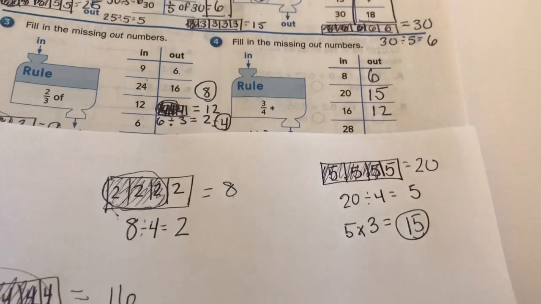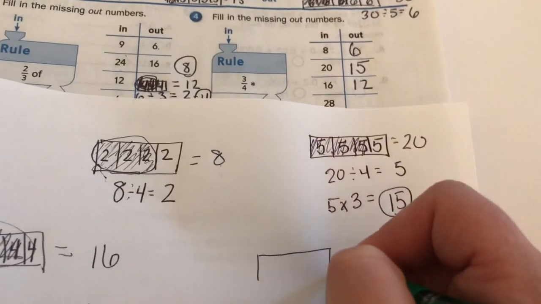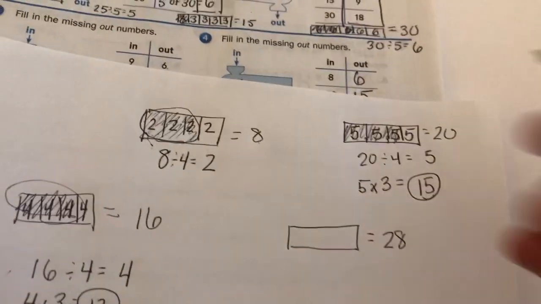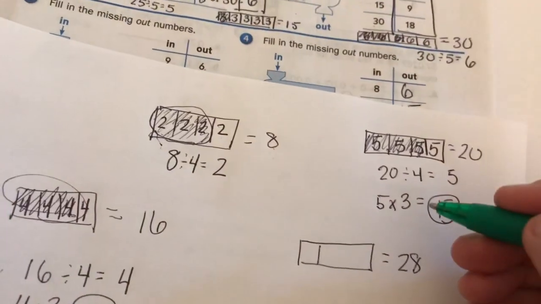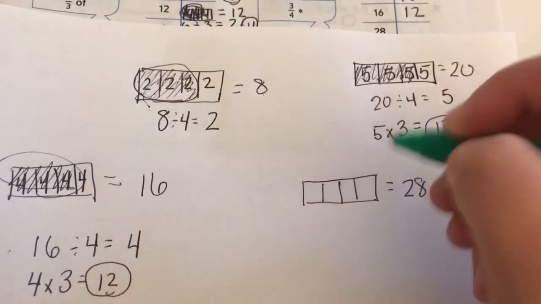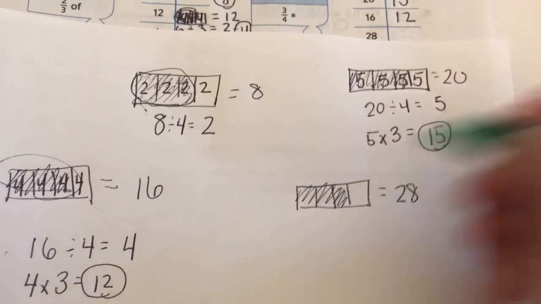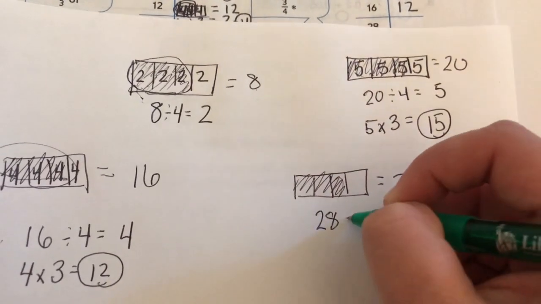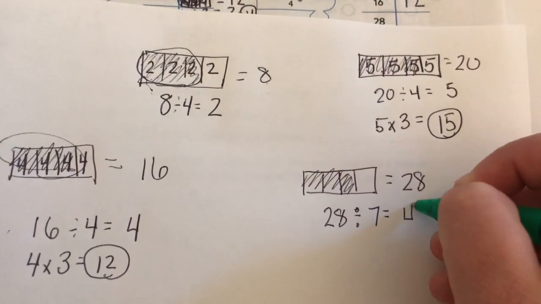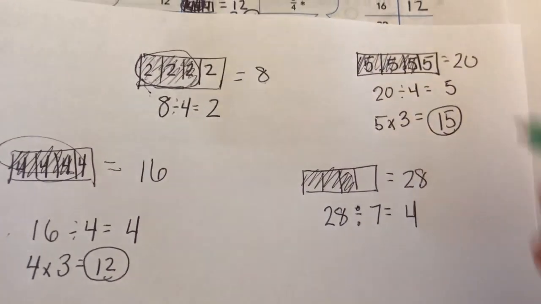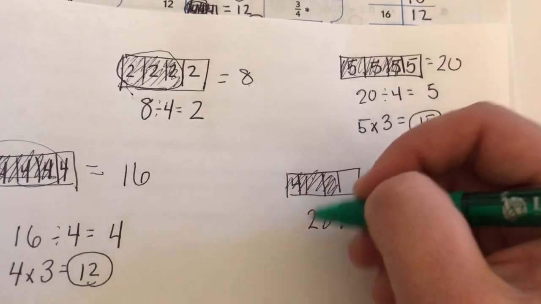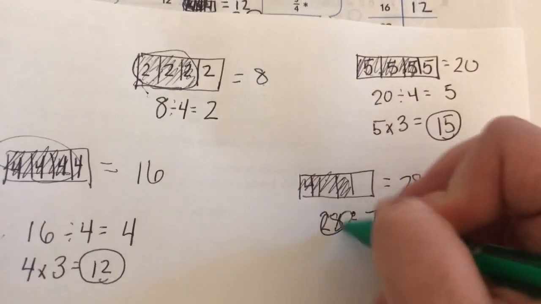Let's do the last one, okay? Fraction bar here, equivalent to 28. Elsa wants 3/4 out. Okay, so she wants all these guys out. 28 divided by 7 is 4. I did that wrong. I apologize.